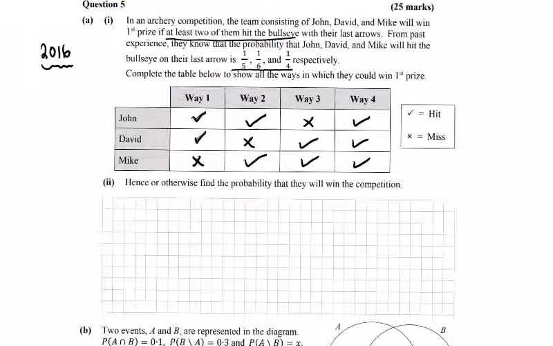So we have the probabilities here. 1 over 5 is hitting. So in way 1, we've 1 over 5, we've 1 over 6, and instead of 1 over 4, we have 3 over 4. So we should be able to fill these in. 1 over 5 by 1 over 6 by 3 over 4. So we're just going to have a 3 on top, and on the bottom, 5 6s are 30, by 4 is 120.